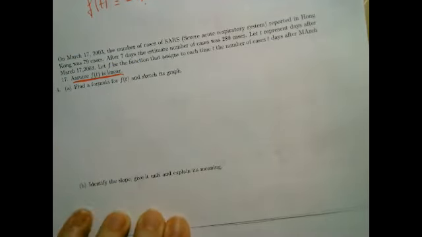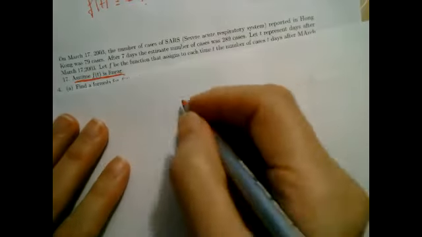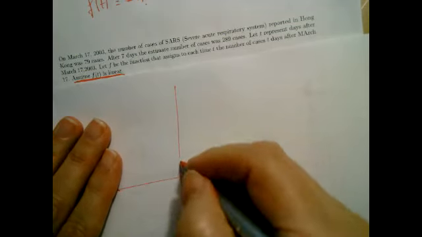So let us analyze. This is a situation where I told you it is linear, because there is no reason why the number of cases increasing would be linear. With COVID-19, especially at the beginning, the increase was not linear. If we graph the number of cases, it was not increasing by the same amount every day.